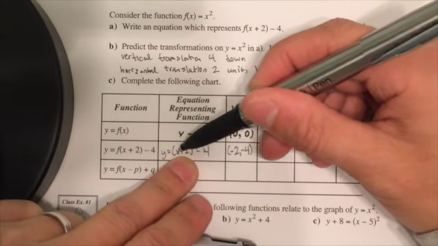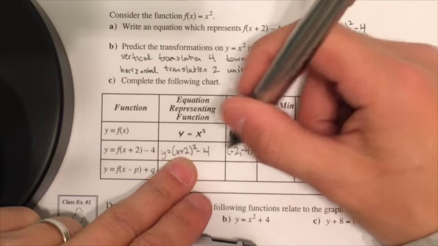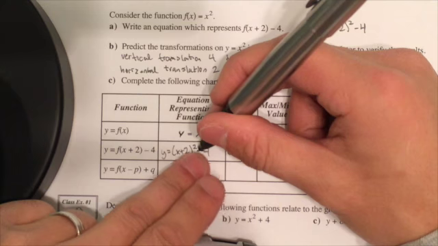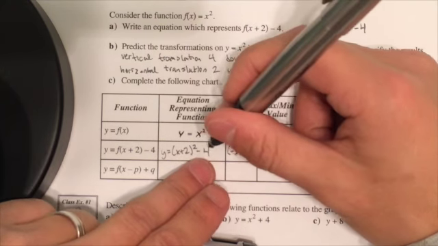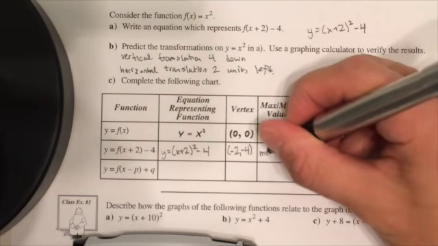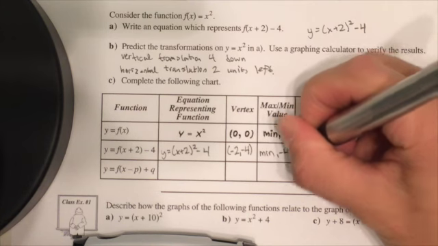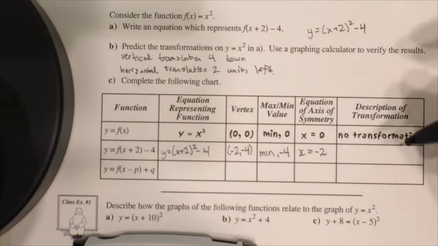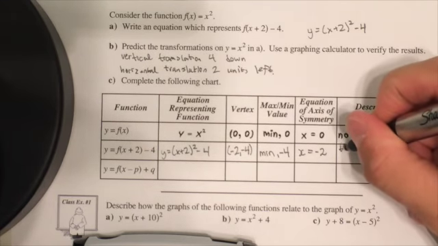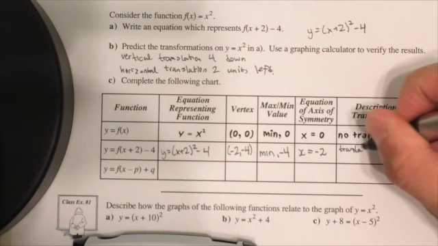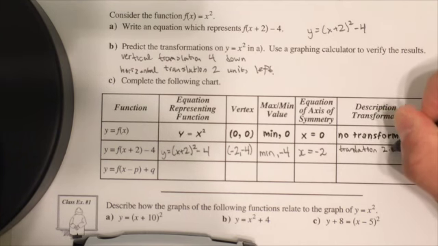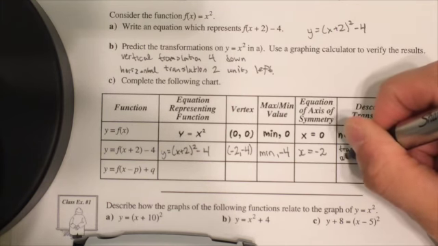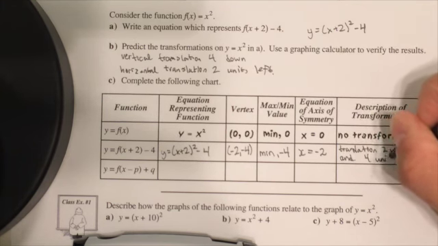And these values you can get by looking at your graph. If it's positive inside the brackets, that means you'll have a negative value on your x-axis. And this doesn't change. If it's negative, then that's a negative value. If it's positive, it's a positive value. So that means that we have a minimum value of -4, and the equation of our line is that x is equal to -2. That's the equation of the axis of symmetry. And so we had a translation. That was a translation 2 units left and 4 units down.